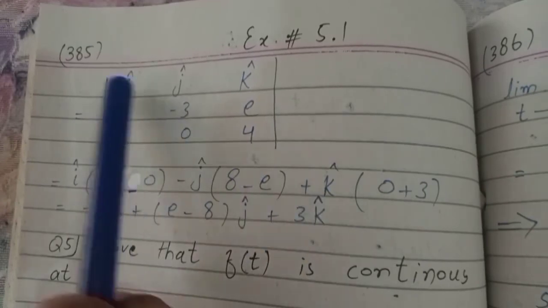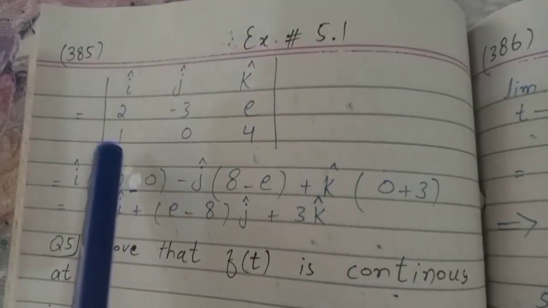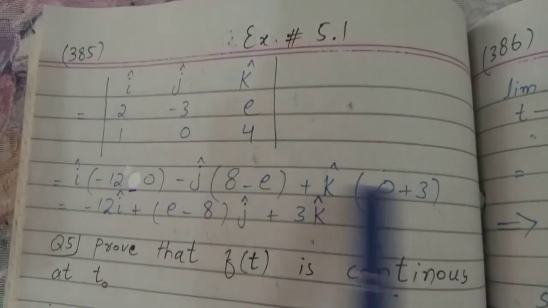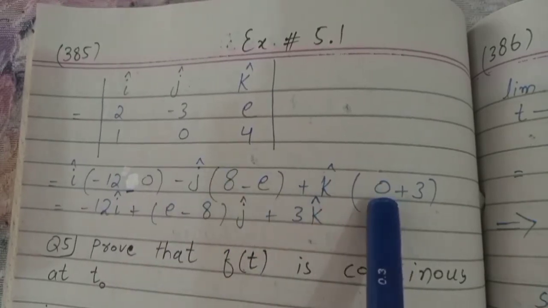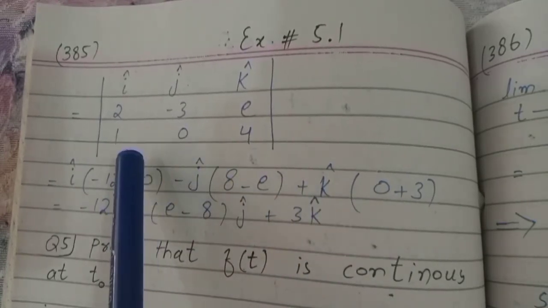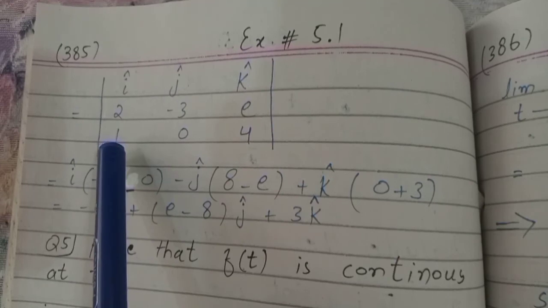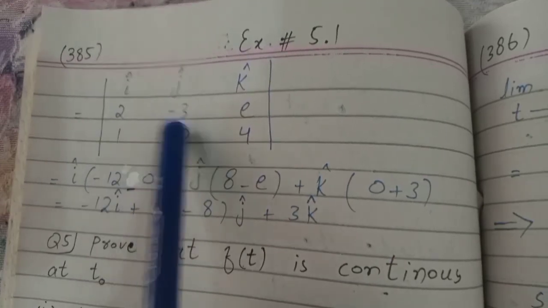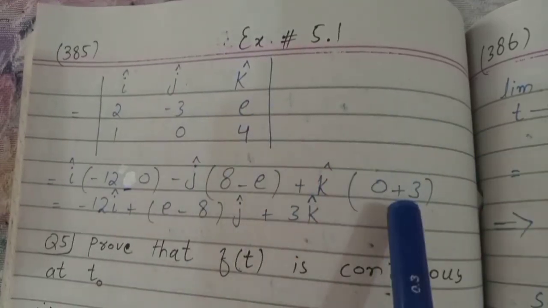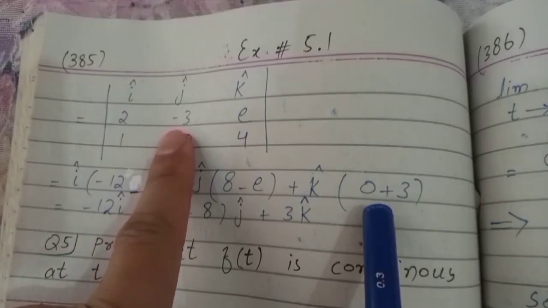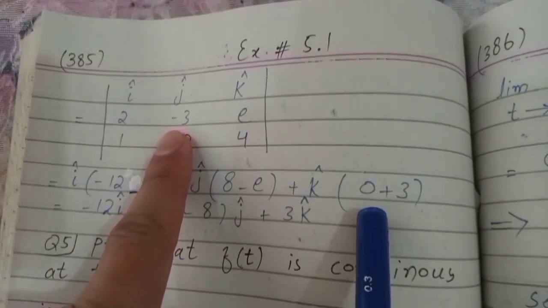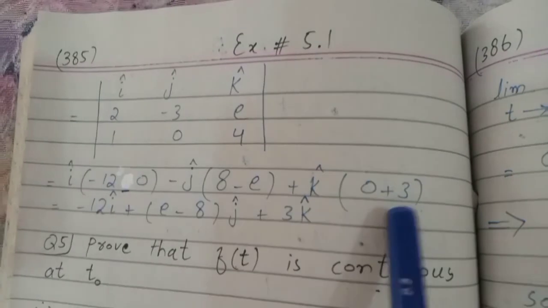Plus k, neglect the first row and third column: multiply 2 with 0, 2 multiplied by 0 is 0, minus, multiply 1 with minus 3. There is a minus sign here, minus 1 multiplied by minus 3 will be plus 3.